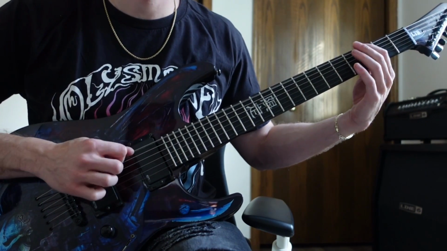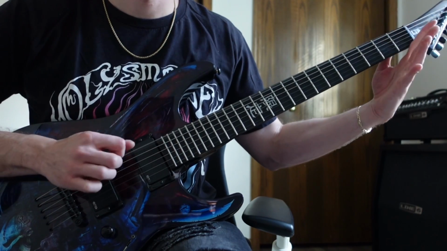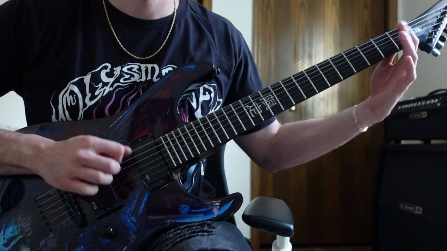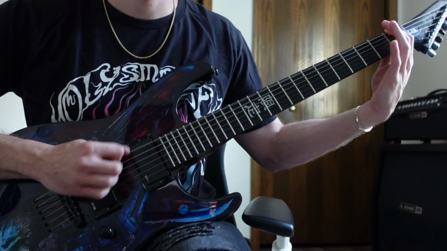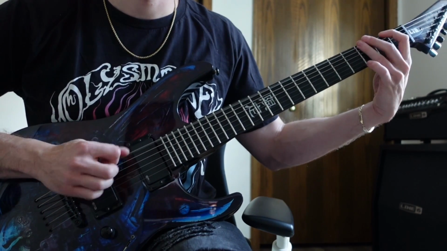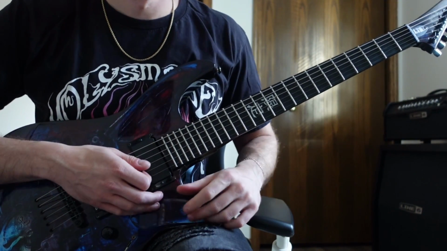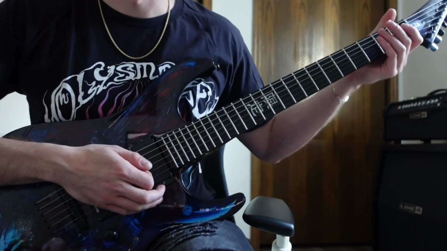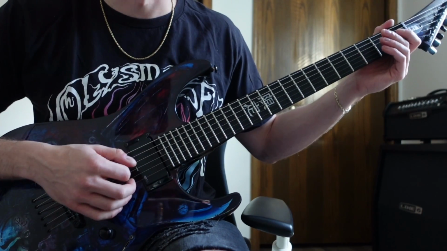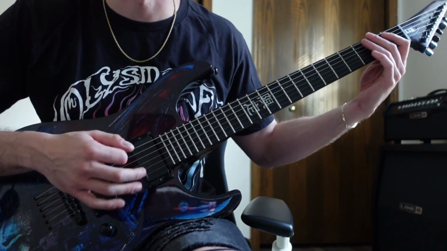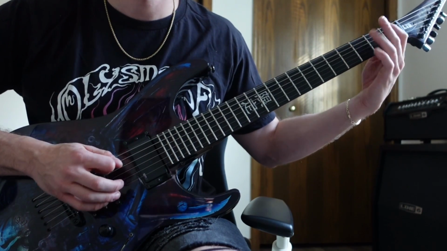So all together. And then 3 pull off to 1, and then pull off to an open. Okay, and then I really got to hear the song to get this right, but after that, you're just kind of chugging along with the drums at this point.